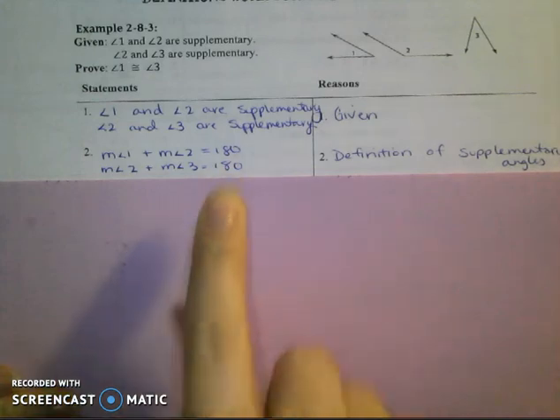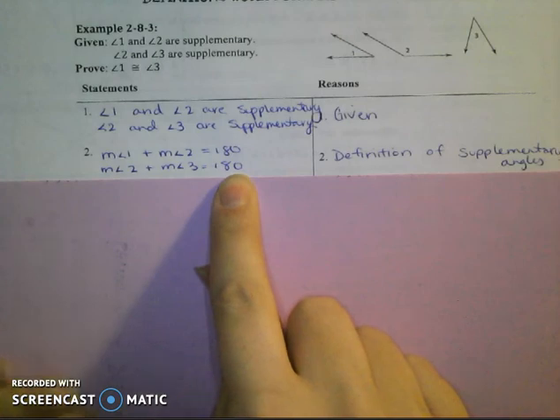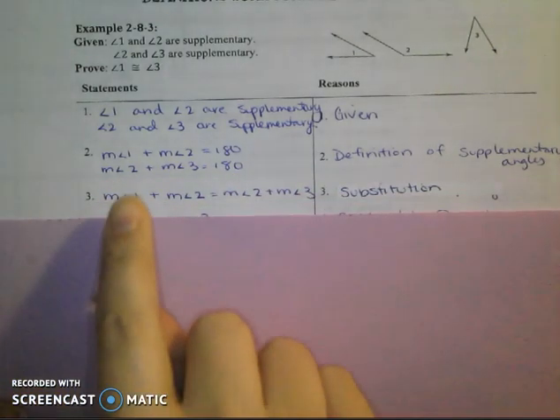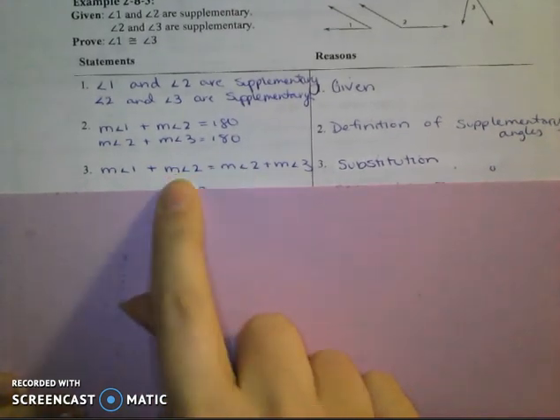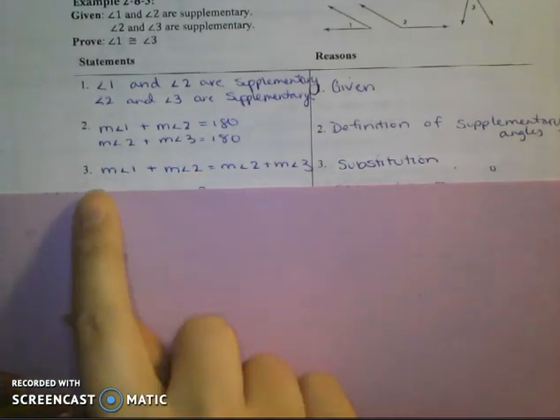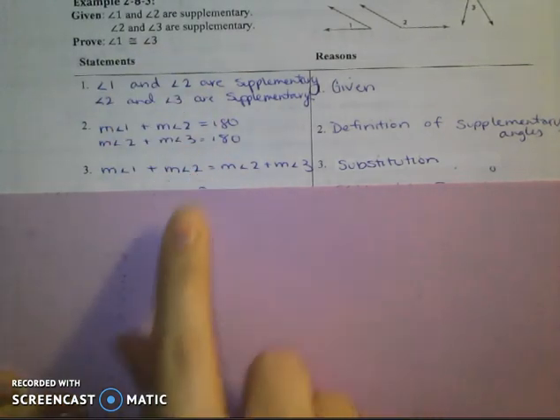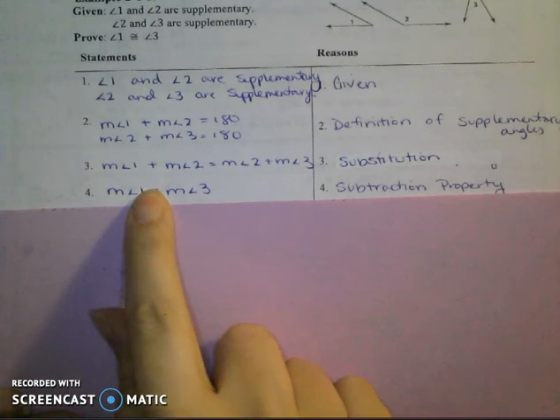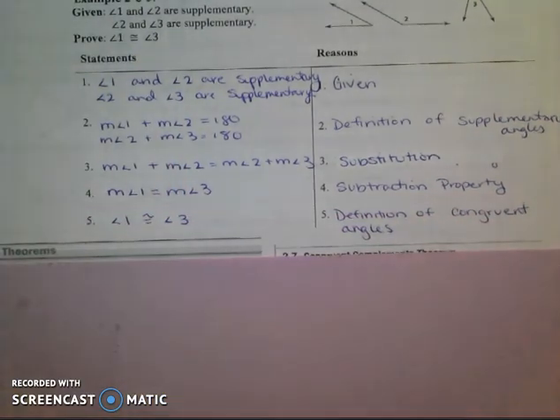Then we can go ahead and put, since they both equal 180, where can we go from there? Transitive or substitution, that this is equal to this. And then look, they both have the same thing on both sides. Could we get rid of those? Because we're trying to get 1 and 3 congruent. So let's go ahead and subtract. And then going from equals to congruent, we would have definition of congruent.